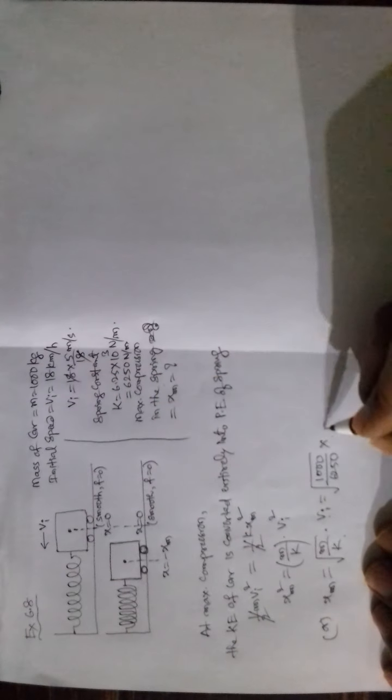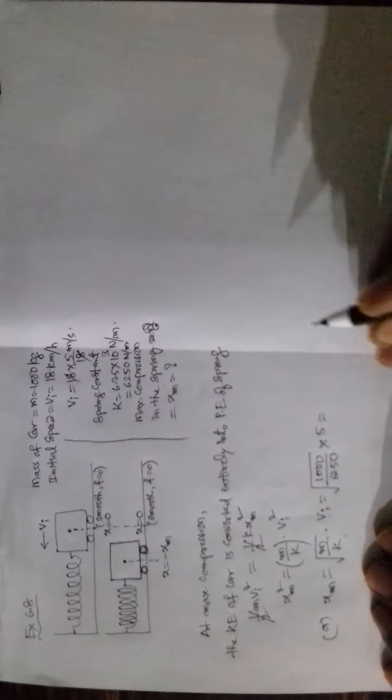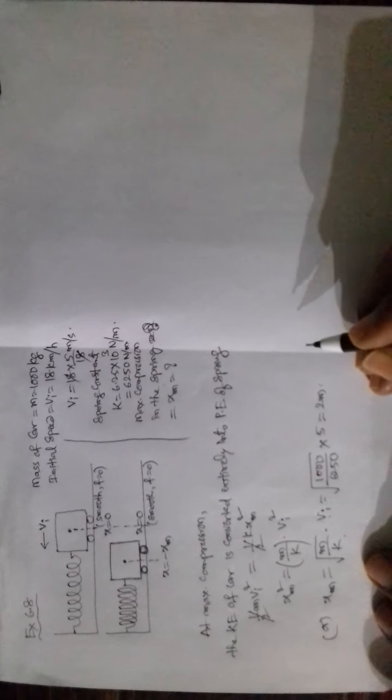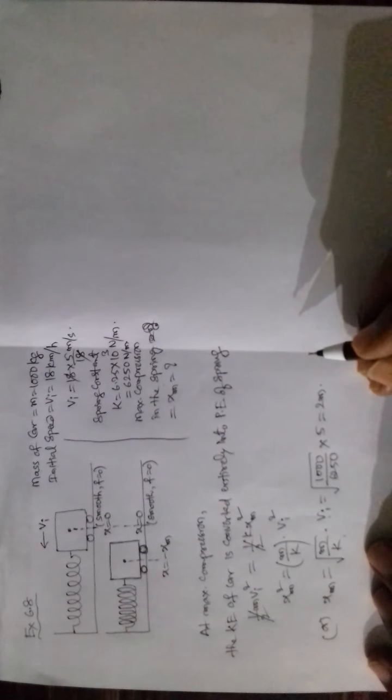K value, spring constant, is 6250. vi, initial speed, is 5 meter per second. So substituting the values we get 2 meters. So the spring is compressed by 2 meters. So this is the answer.